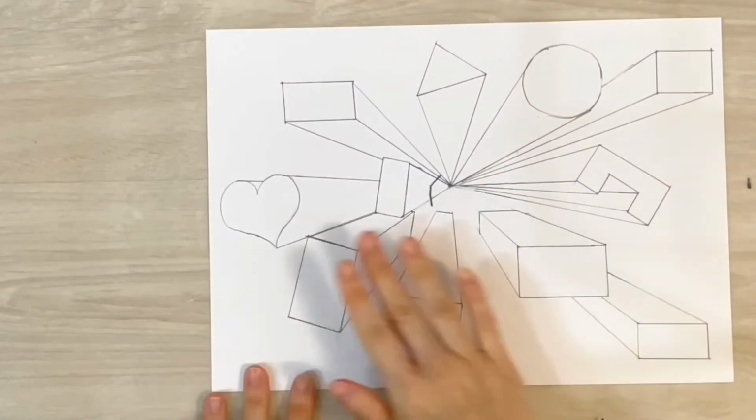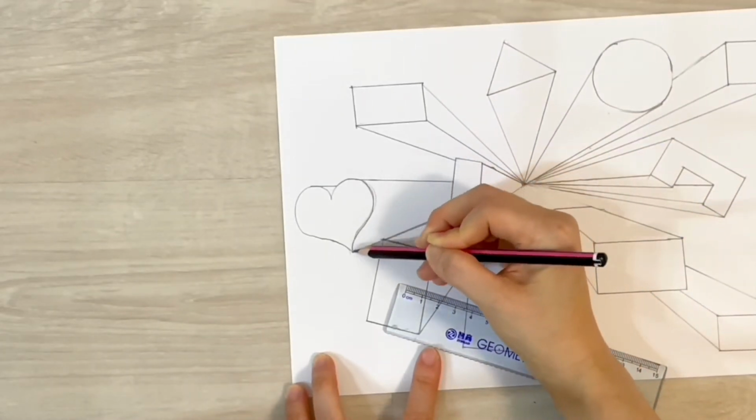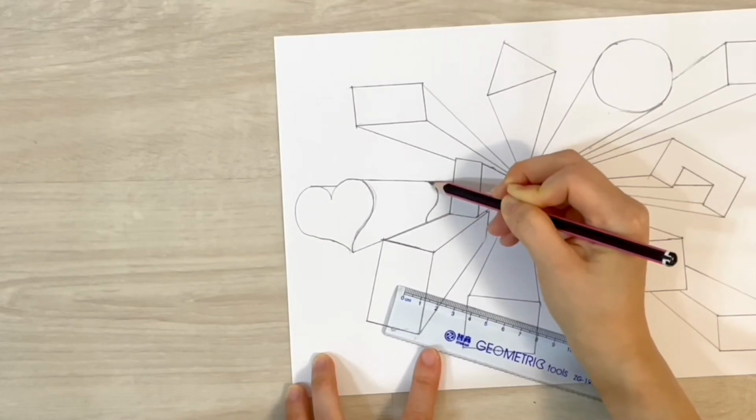And for this heart building, the funny shape of this side of the top needs to also be parallel with the one at the bottom.